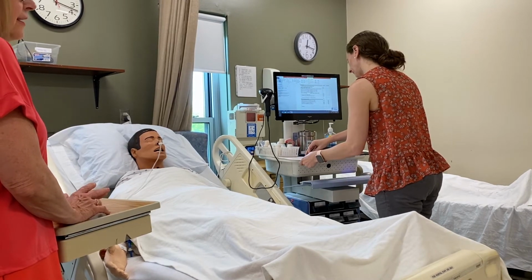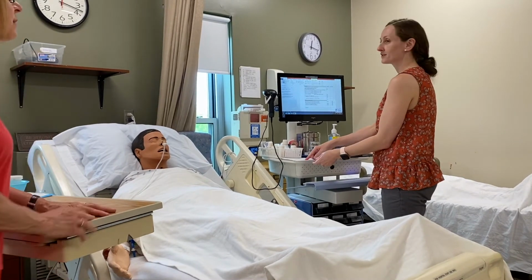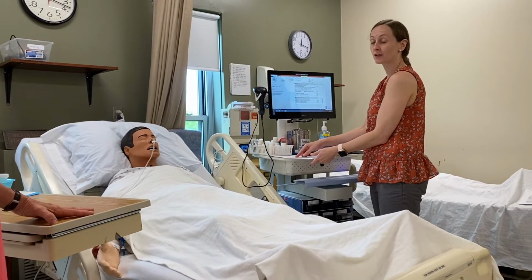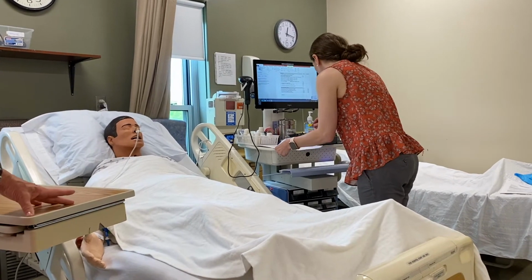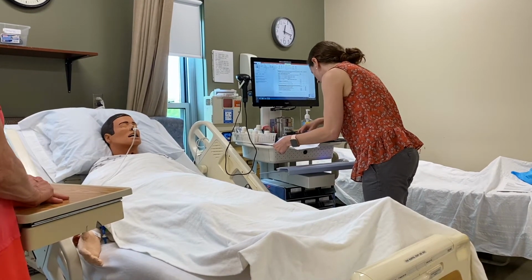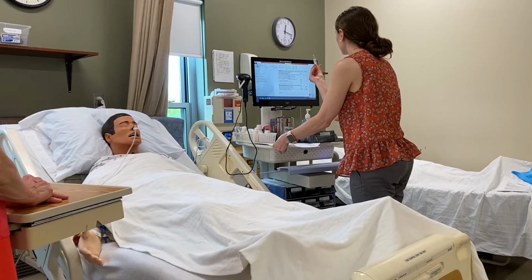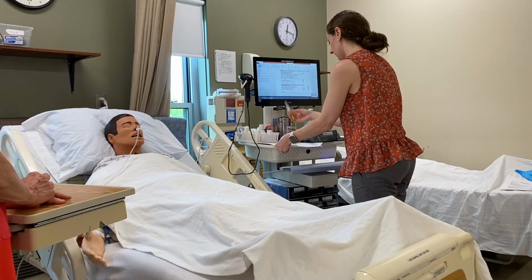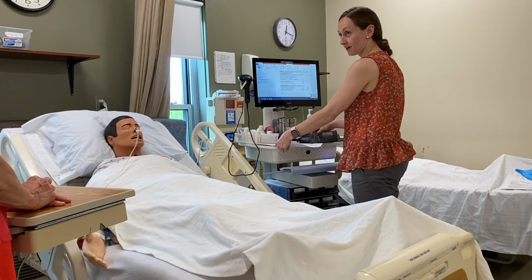Why do we give sliding scale insulin in the hospital before they eat? That covers the amount of sugar that he'll be consuming in his meal. Very good. Thank you. I'm going to be giving Lovenox, subcutaneous, 40 milligrams. That is to help prevent blood clots. Very good.